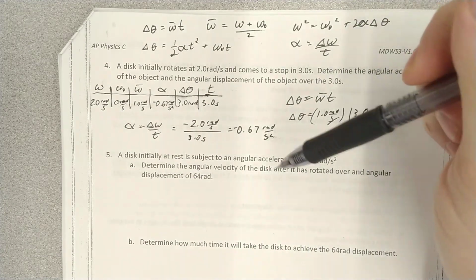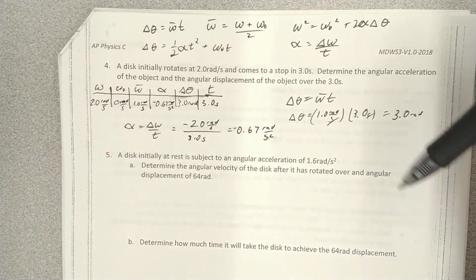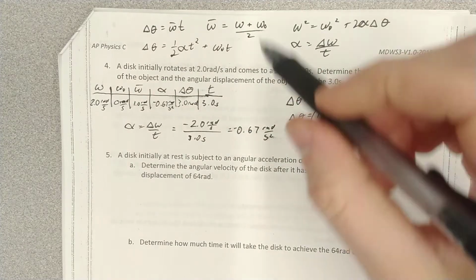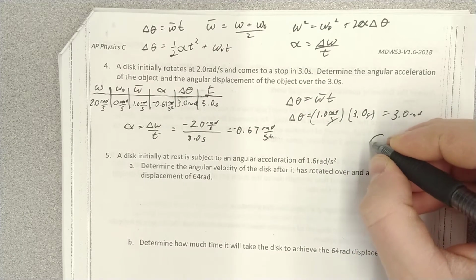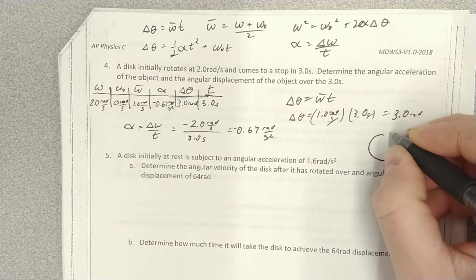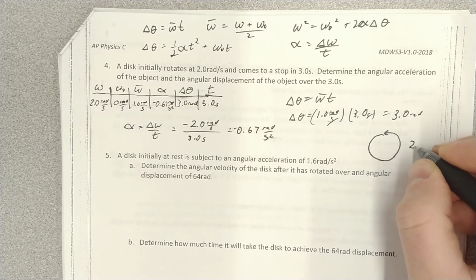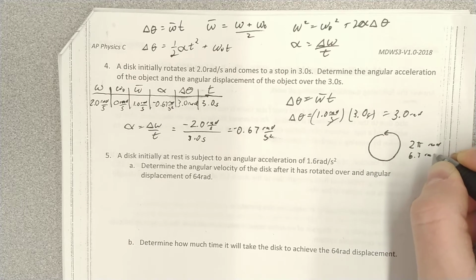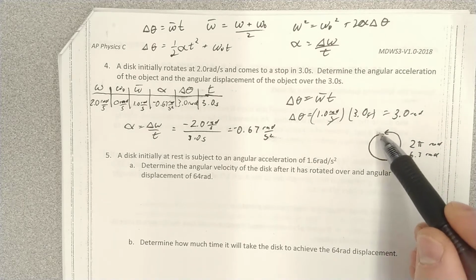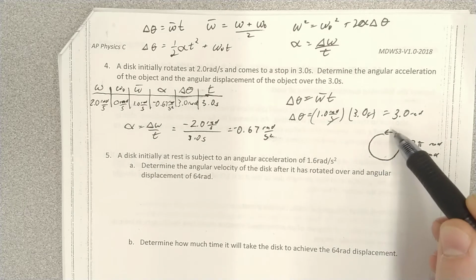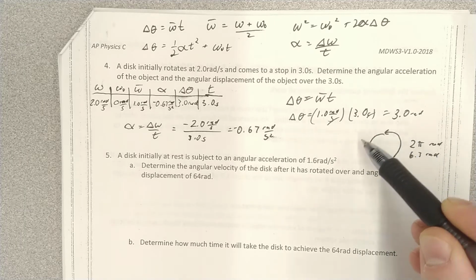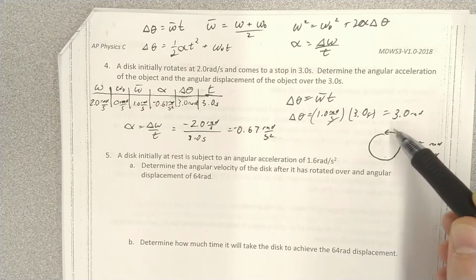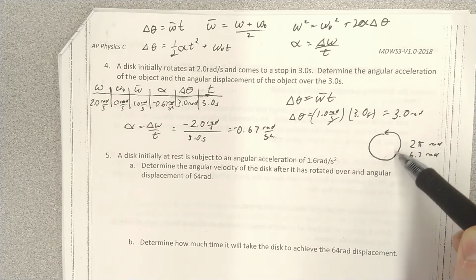So it's not moving very fast, right? So let's try to visualize that rotation, right? So one cycle, one time around, is 2 pi radians, which is about 6.3 radians. So 1 rotation per second is 6.3 radians per second.